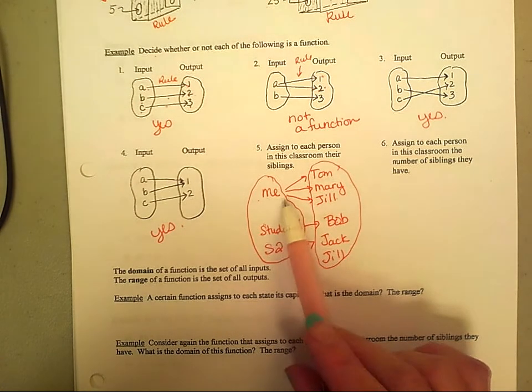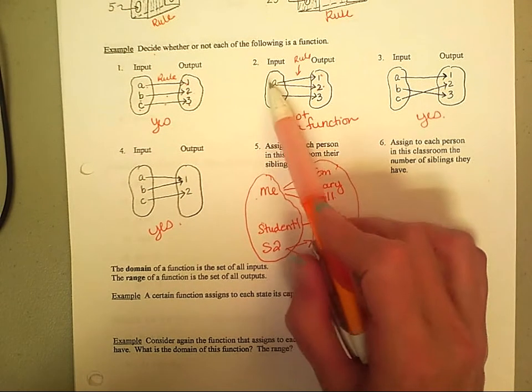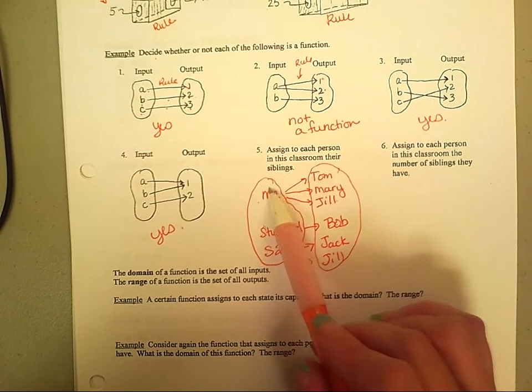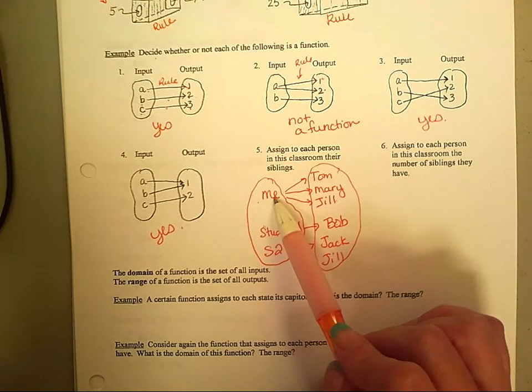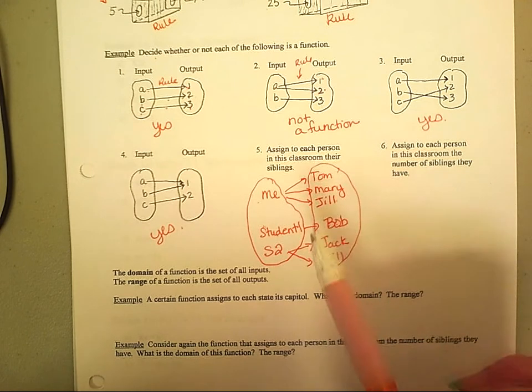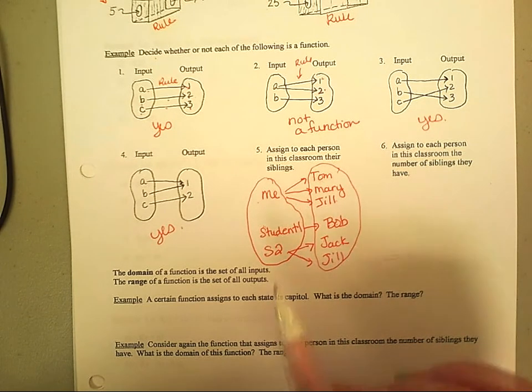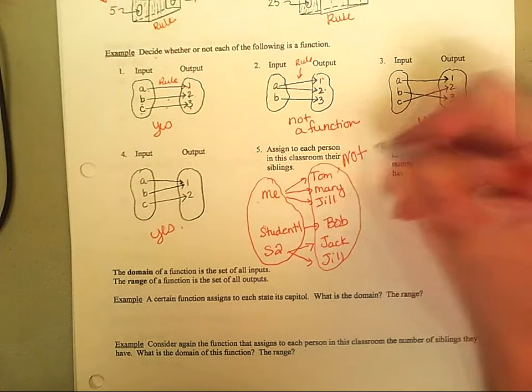So from here, we can see that this is not a function. We're in this same case where an element in the domain goes to, in this case, 3 elements in the range. I'll define domain and range here in a minute. So this is not a function.